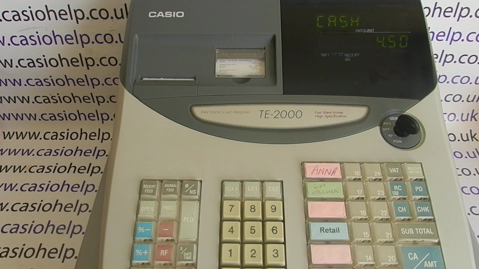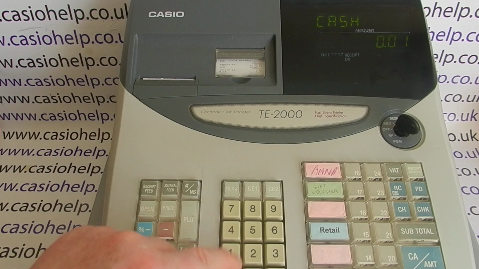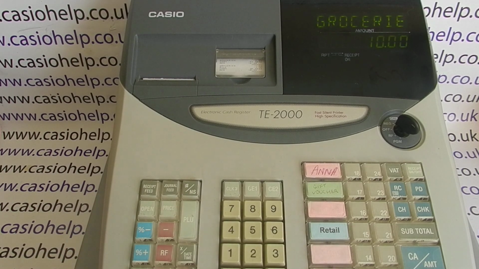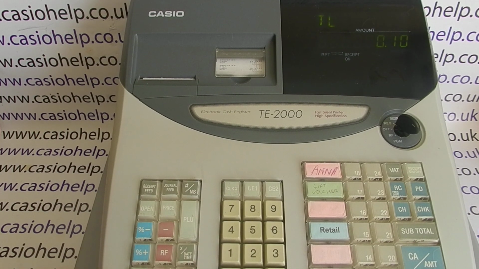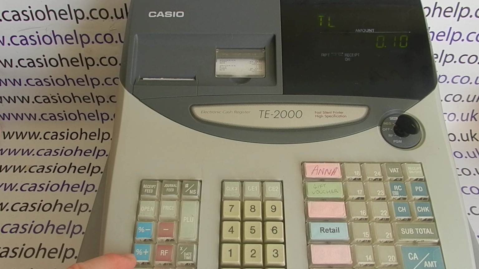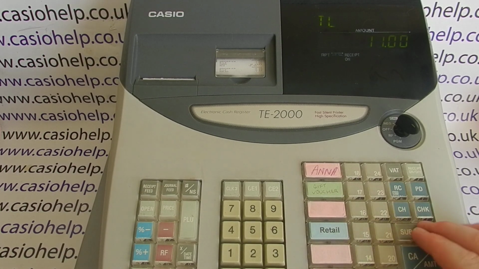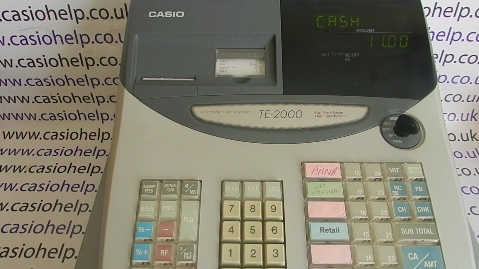The premium button works exactly the same way. So let's say £10 into the groceries department, subtotal, for some reason you put a surcharge maybe on the method of payment, 10% premium, and it adds on £1, and then gives you a subtotal of £11. So that's how the buttons work.